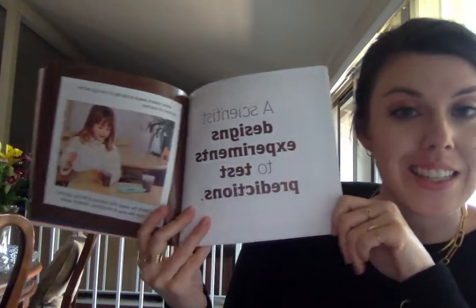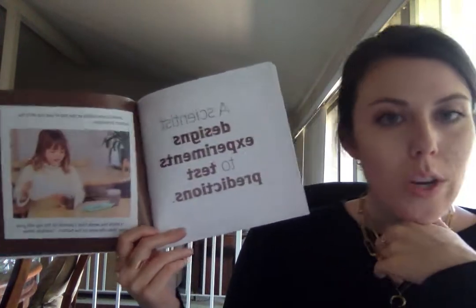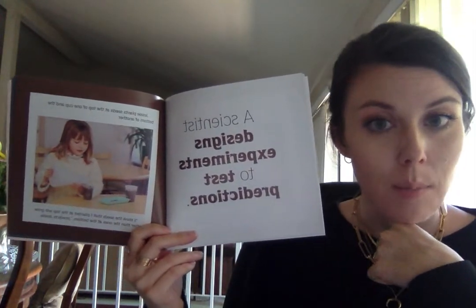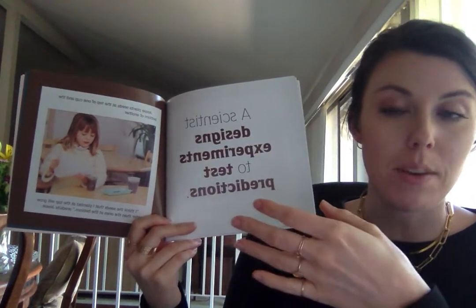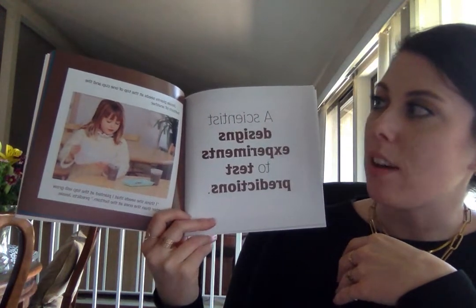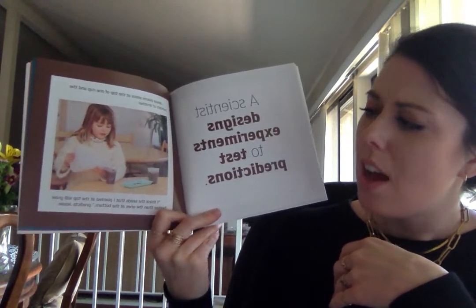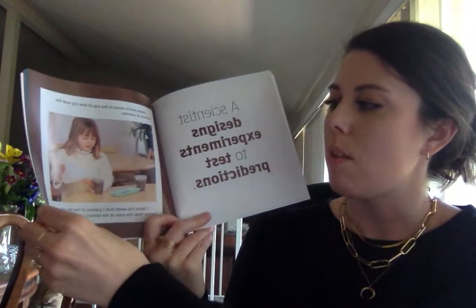A scientist designs experiments to test predictions. We do experiments in our learning lab. And we know how to make predictions or hypotheses. That's a guess about what will happen next. Jessie plants seeds at the top of one cup and at the bottom of another. I think the seeds that I planted at the top will grow better than the ones at the bottom, predicts Jessie.